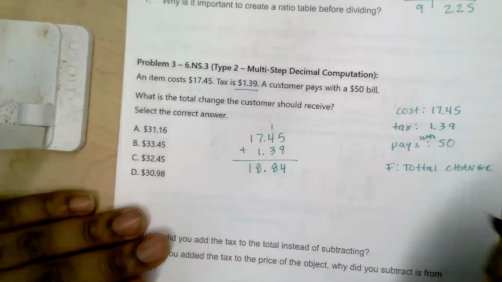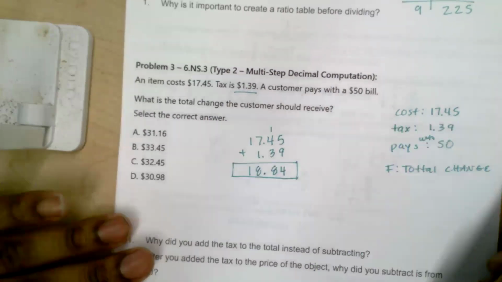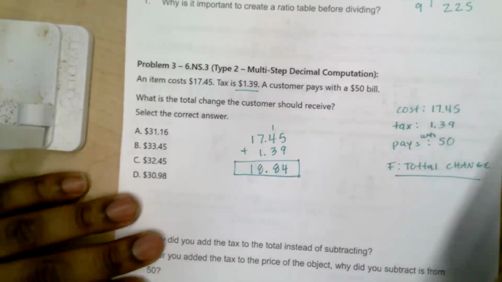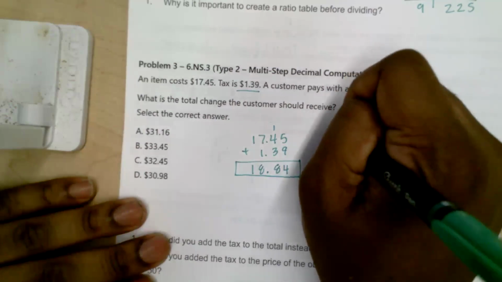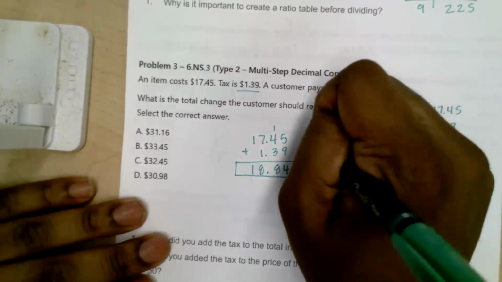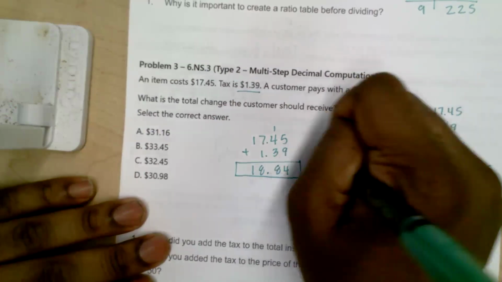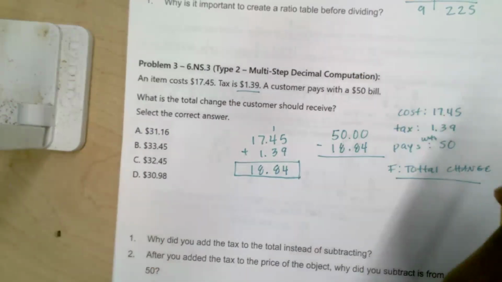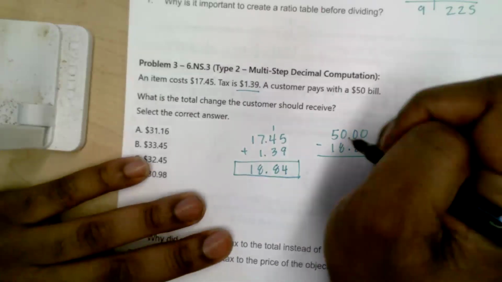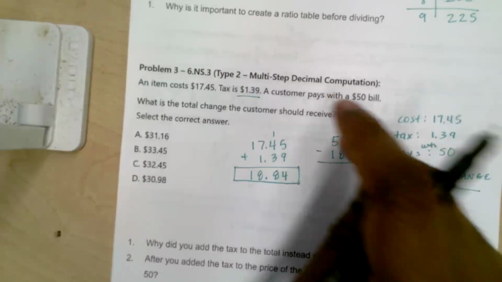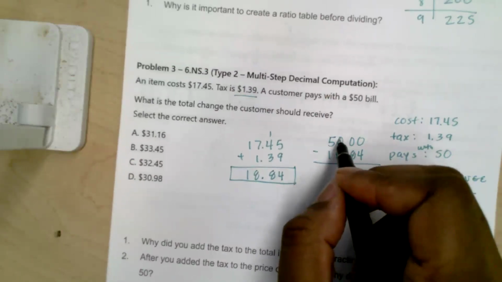8. So after paying the tax, you have this amount of money, but you're not finished because it's the total change and she paid with a $50 bill. So now the next part is $50 minus $18.84. So what you need to do now is subtract the cost of the item from the $50, you got to subtract that.